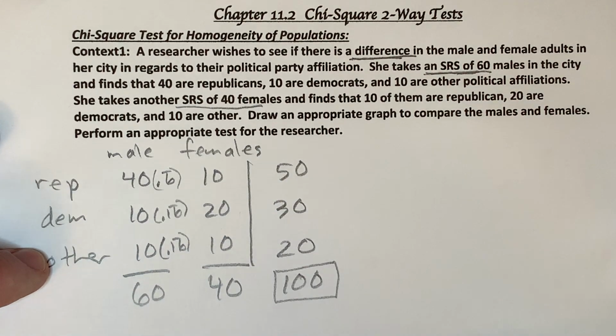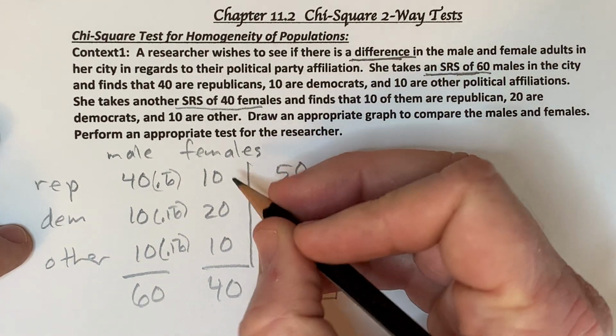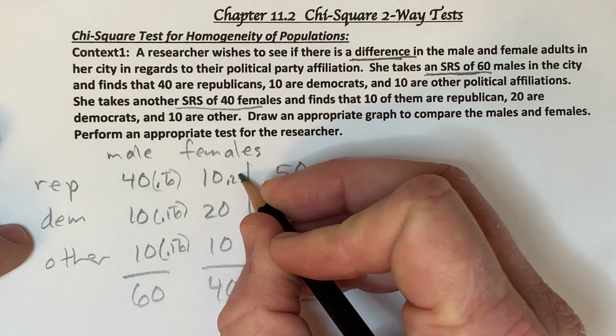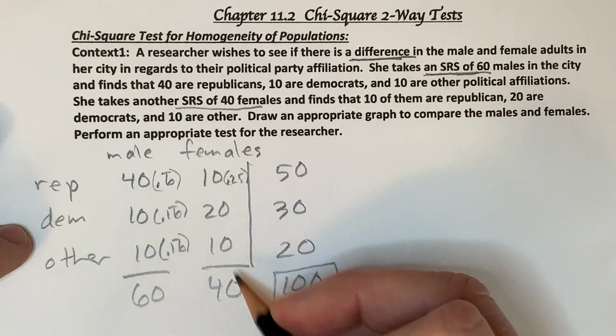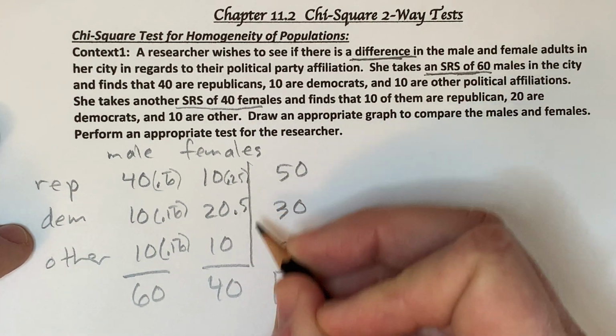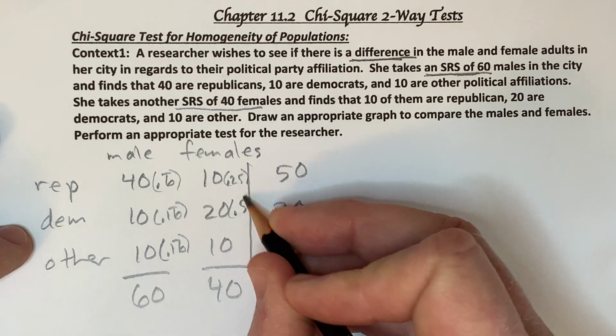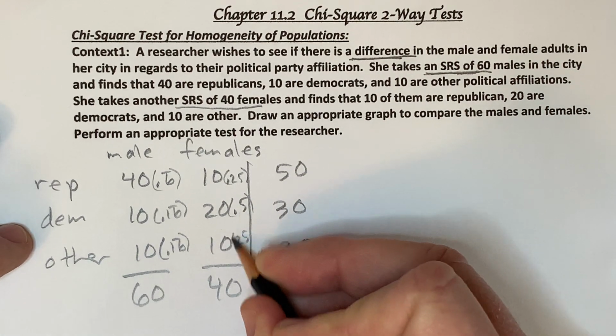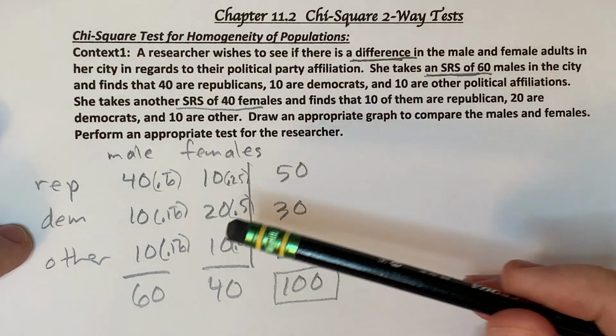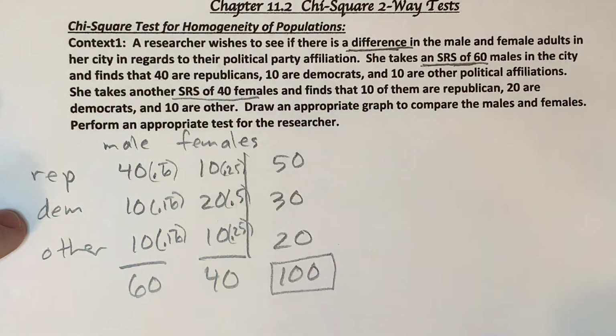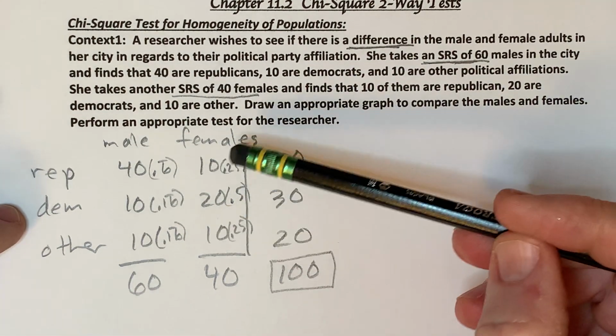For the females, 10 out of 40, or only 25% are Republican, and then 20 out of 40, half of them are Democrat, and then 25%, so this would be 0.25 are other. And so that would be our conditional by our columns.